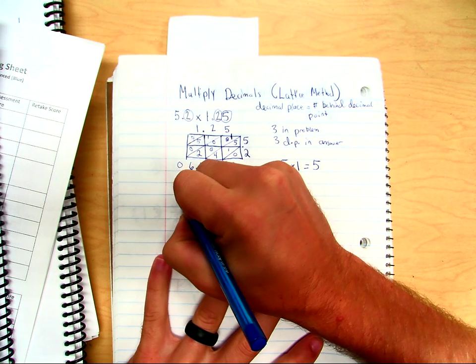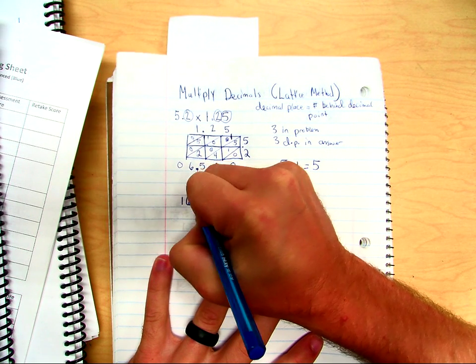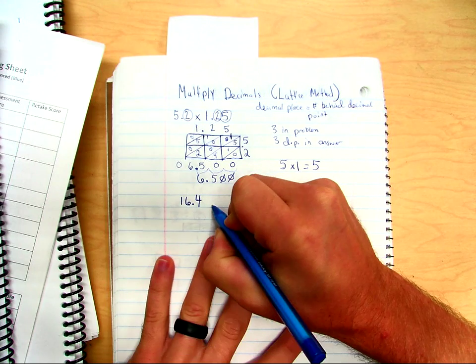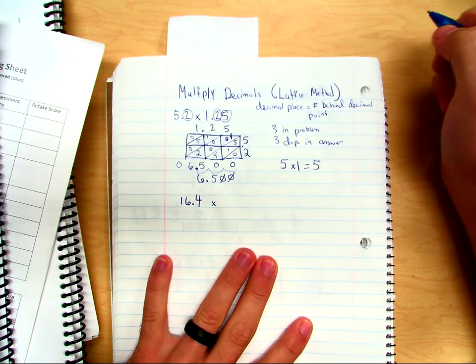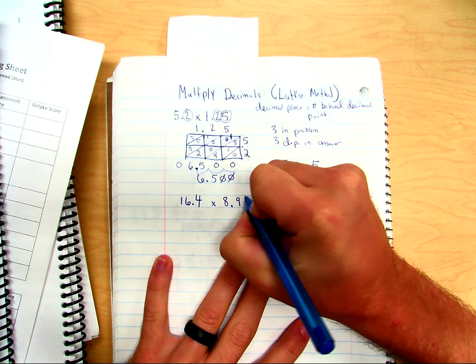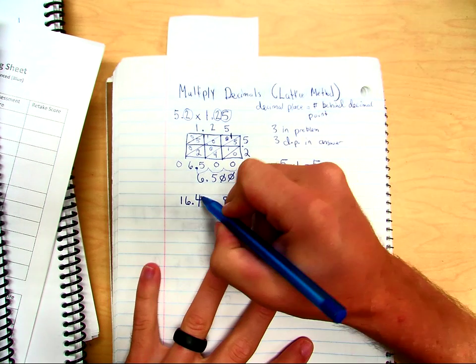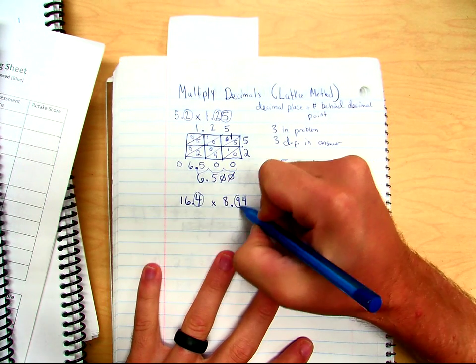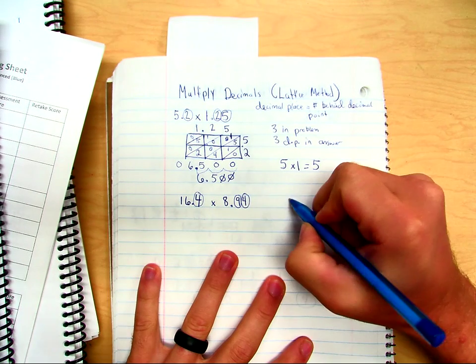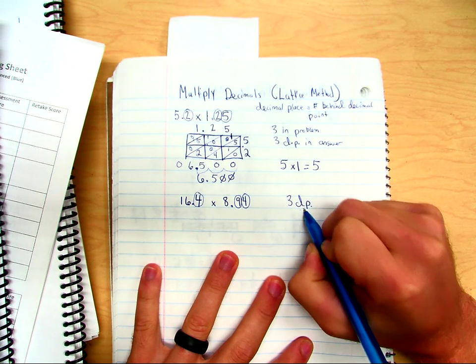Let's try maybe one more. If I had 16 4/10 times 8 94/100, we'll just say. Again, looking at this, there's 1, 2, 3 decimal places. So my answer has to have 3 decimal places.